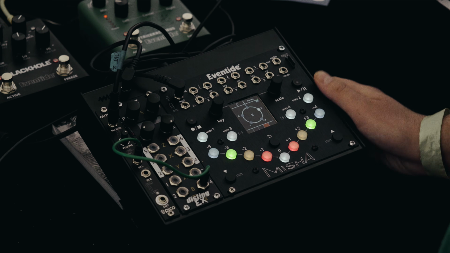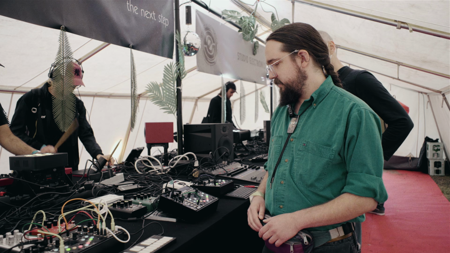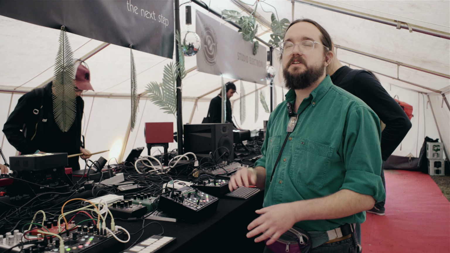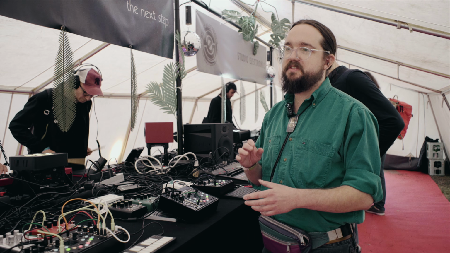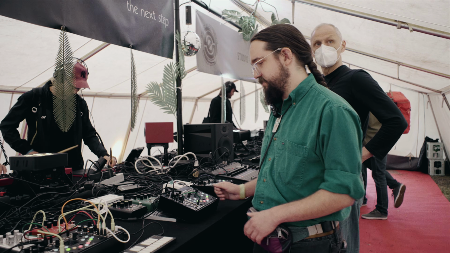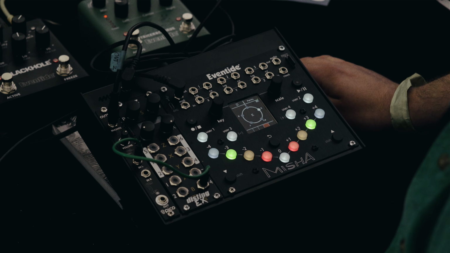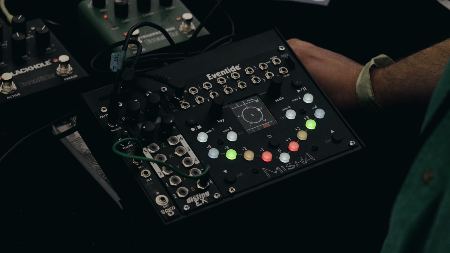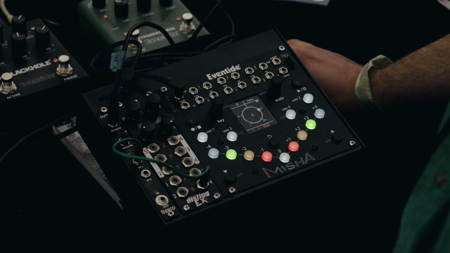And so the idea behind it is that you can experiment with new scales, you can record quick little ideas, but then you can morph them into new ideas. And it's just a very interesting new way to create ideas and experiment.